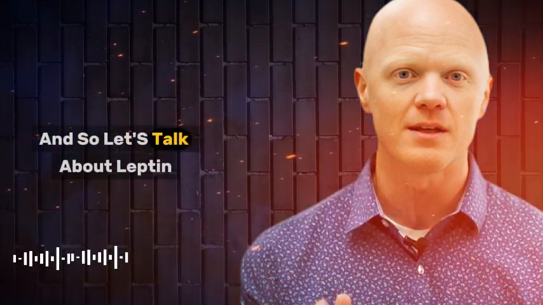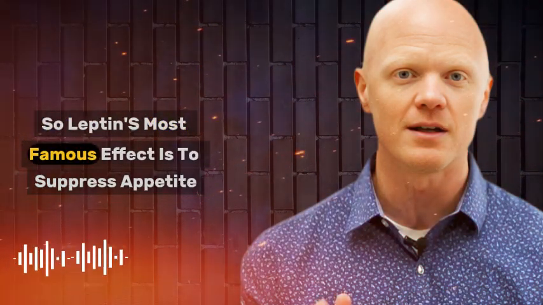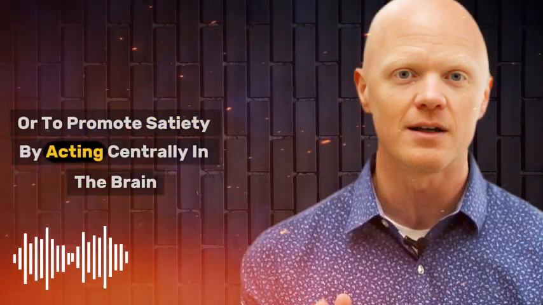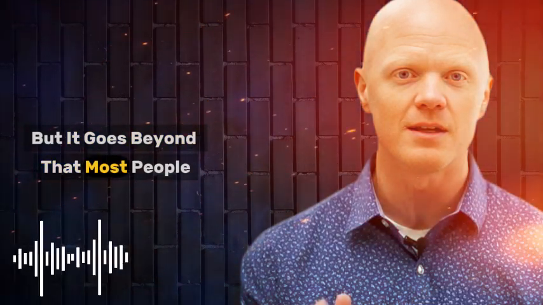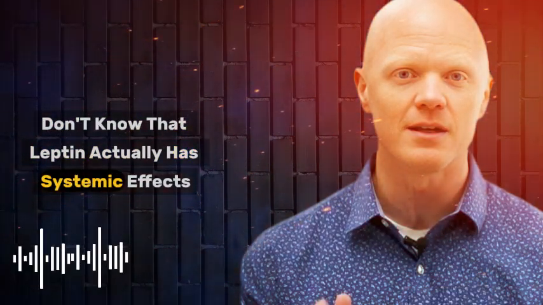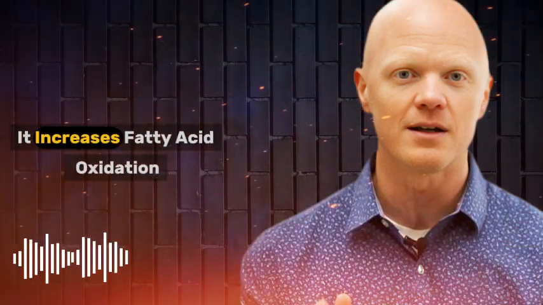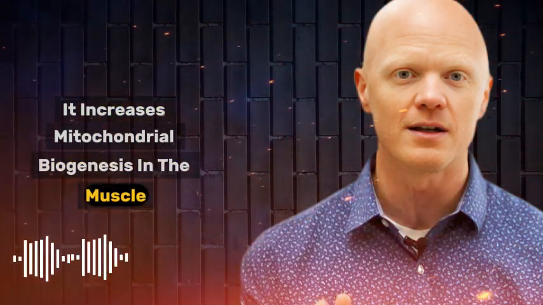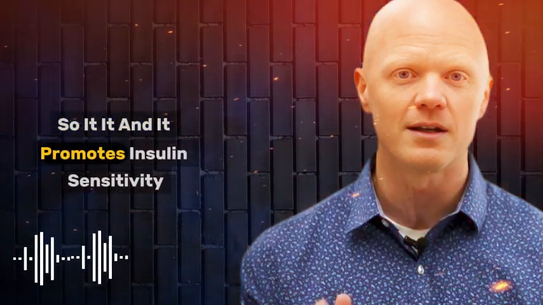And so let's talk about leptin. Leptin's most famous effect is to suppress appetite or to promote satiety by acting centrally in the brain, in the hypothalamus. But it goes beyond that. Most people, even highly educated people, don't know that leptin actually has systemic effects. It increases fatty acid oxidation. It increases mitochondrial biogenesis in the muscle. So it promotes insulin sensitivity.